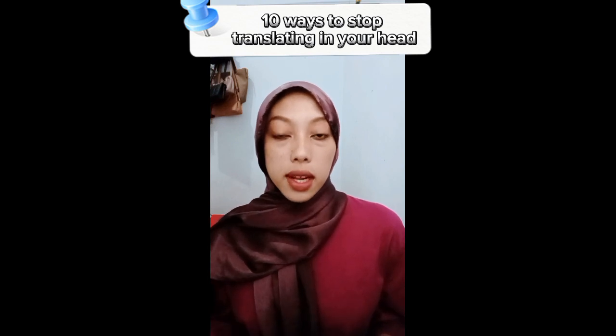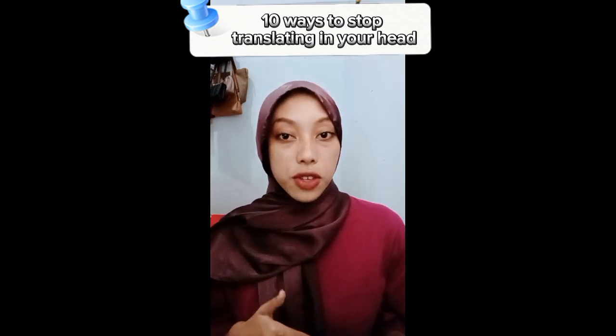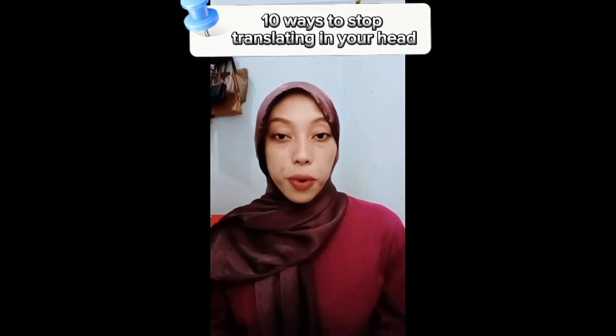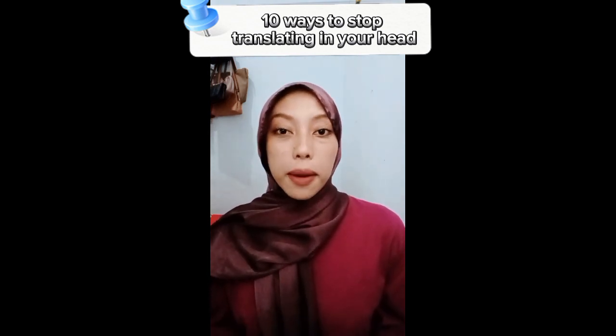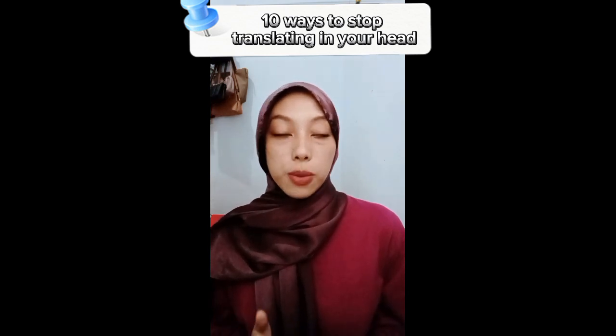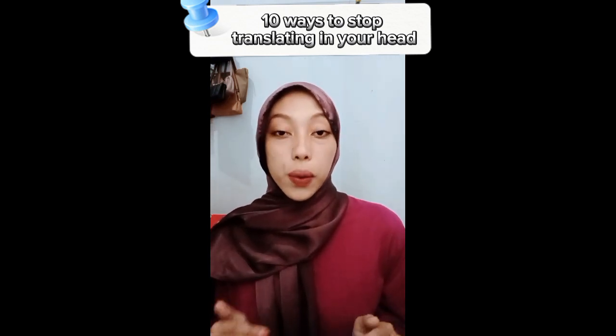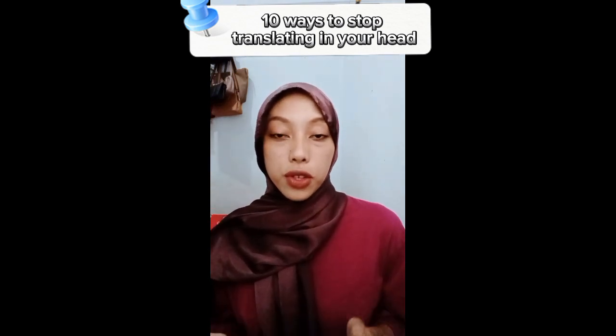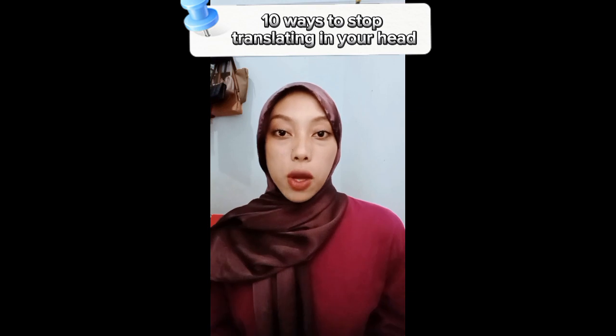Study with materials that don't provide a translation. Studying with materials that don't provide translations can be a valuable learning experience, as it encourages you to think critically and develop your language skills. Here are some benefits of using materials without translation.